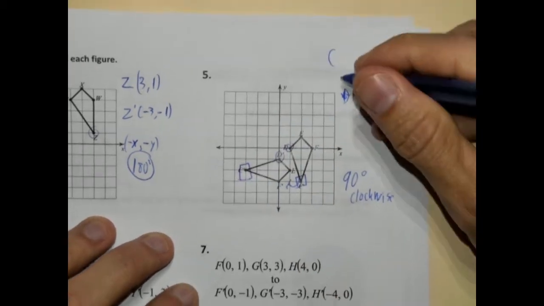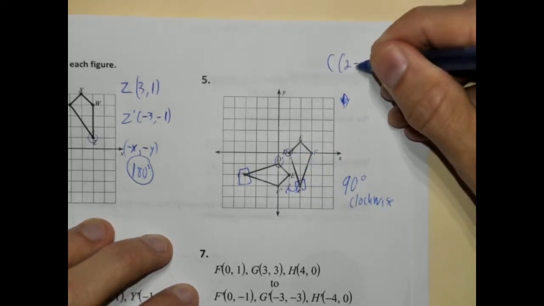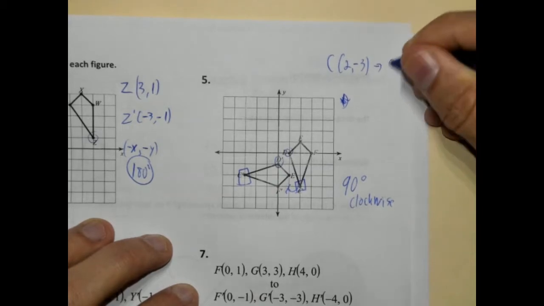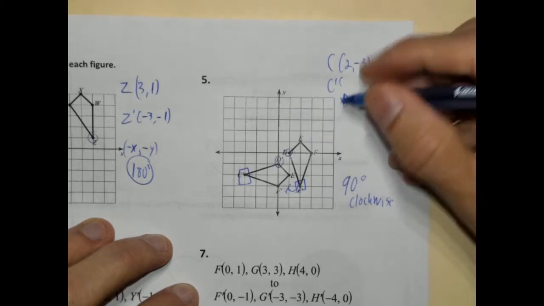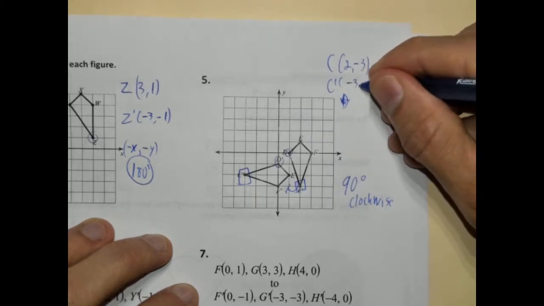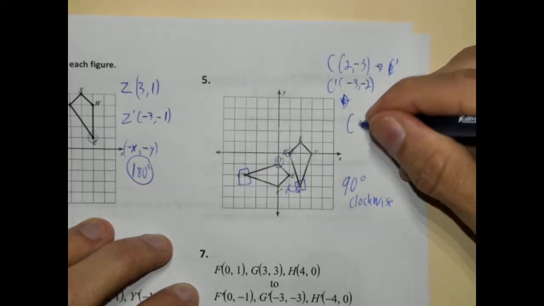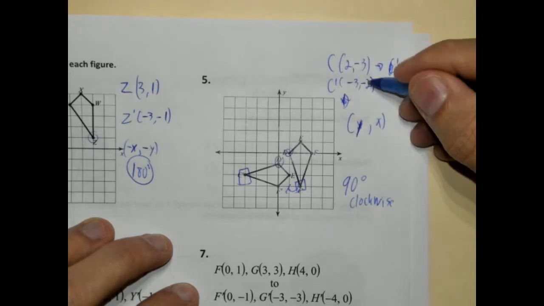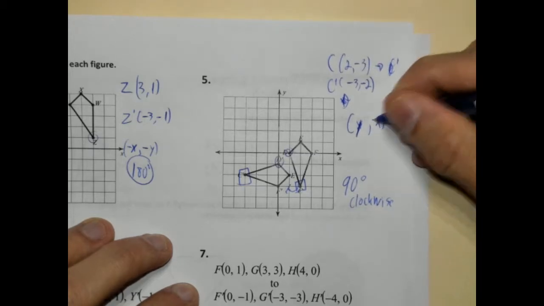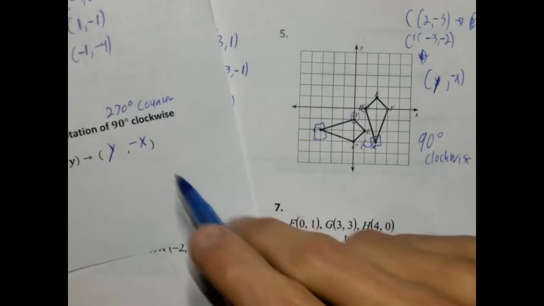So C is going to be (2, -3). And then C prime, I'm out of room. C prime is going to be (-3, -2). So this looks like they swapped. So x and y swapped, and one changed sign. Let's make sure that's the rule here. I have 90 degrees clockwise as my guess, and yep, that is the rule.